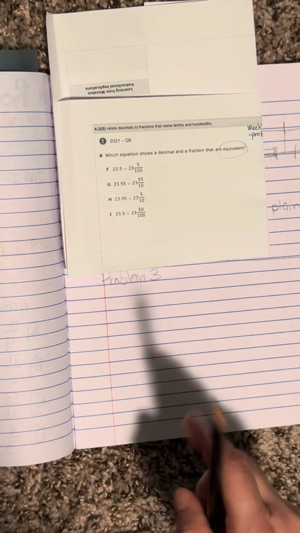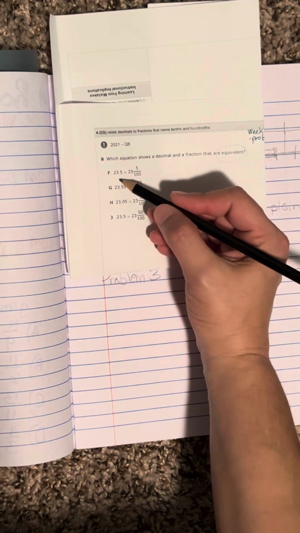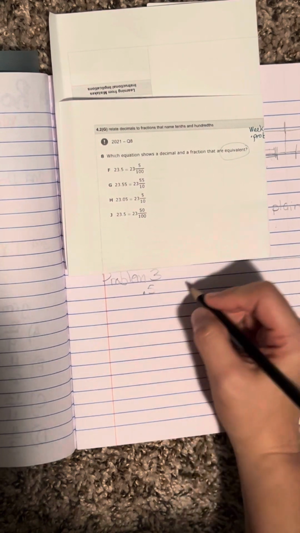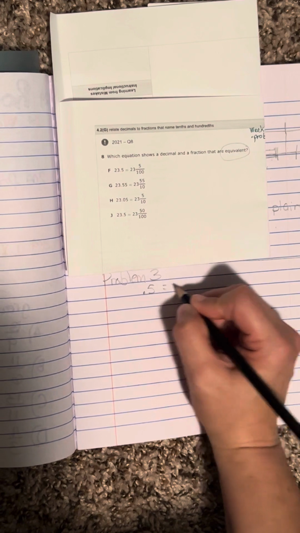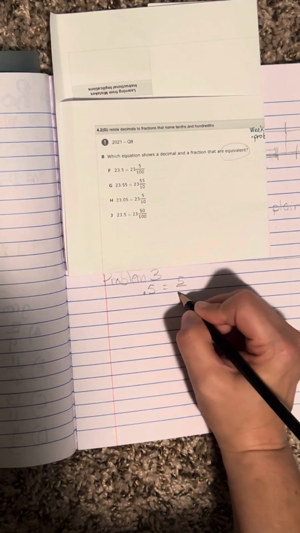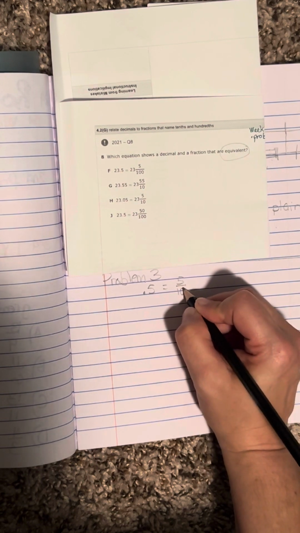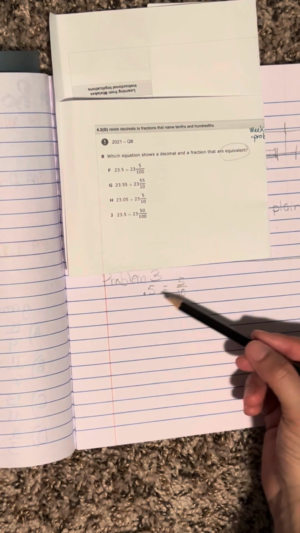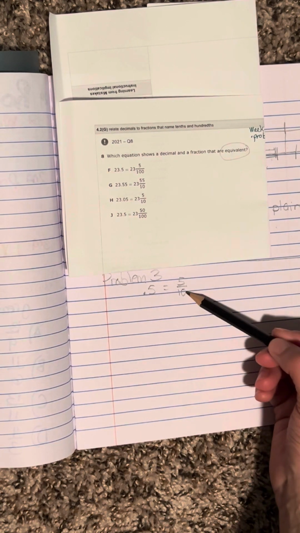Whenever you think about this choice, if it is decimal point 5, that is the same as 5/10. Decimal point 5 is half, and 5/10 is half. When you look at your answer choice, it says 5/100.